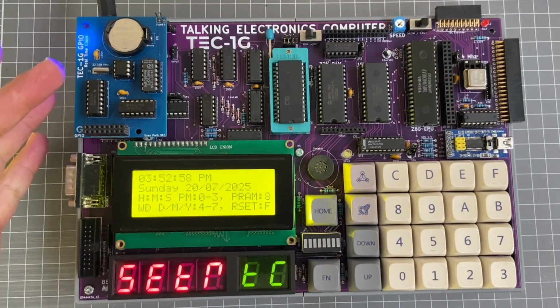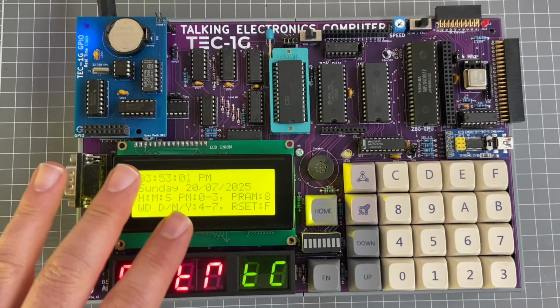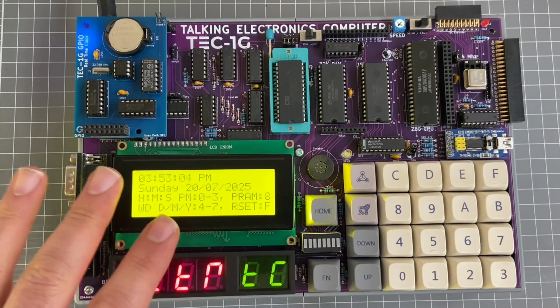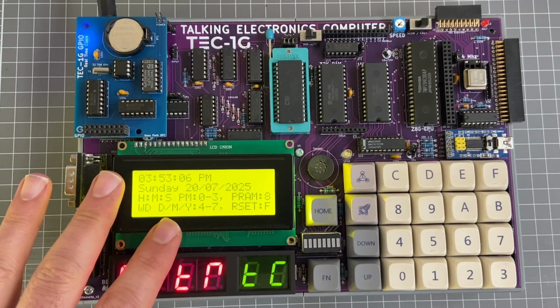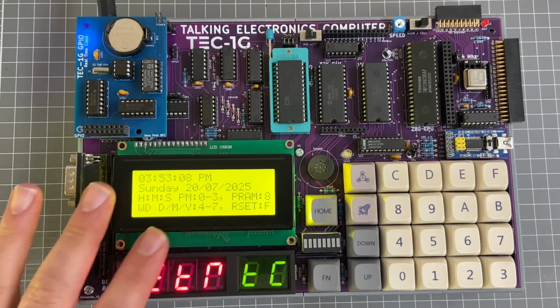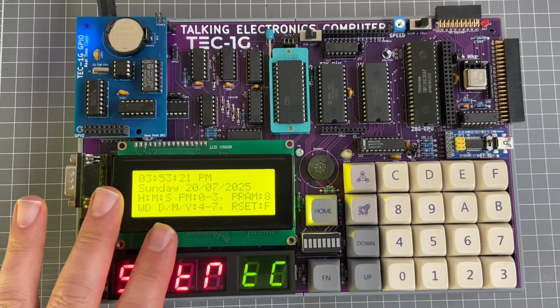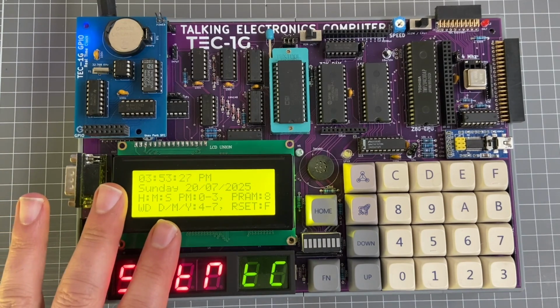Now if you do have one of these boards, I have made some modifications to the way the data is stored, so you do need to do a reset when using the latest monitor. But let's have a look at some of those PRAM variables being used on the 1G.